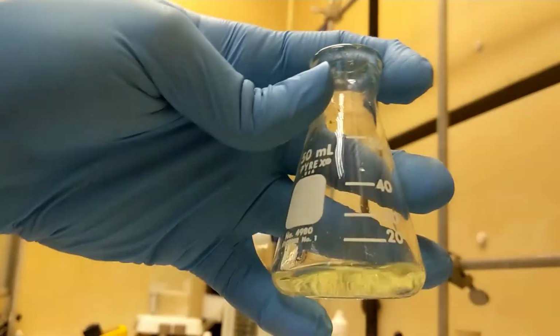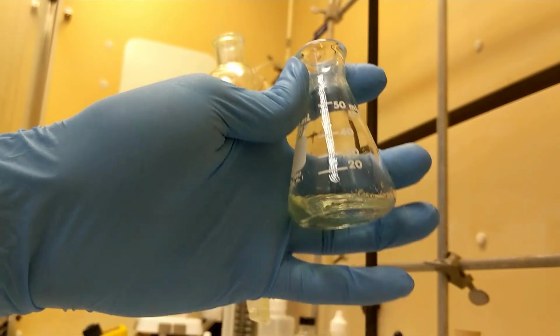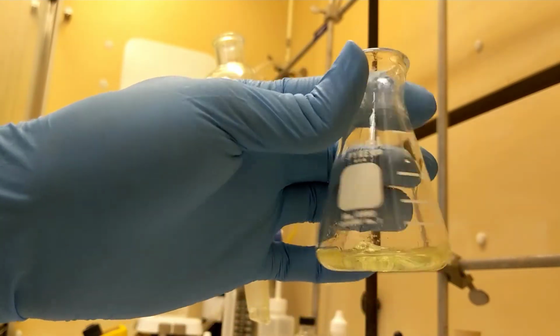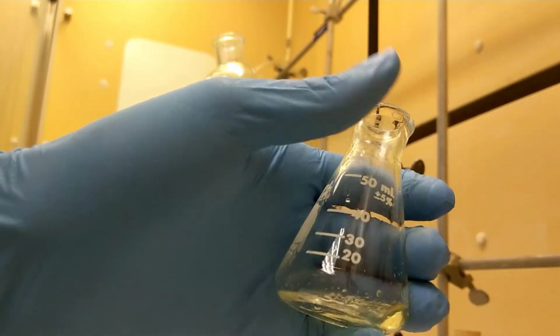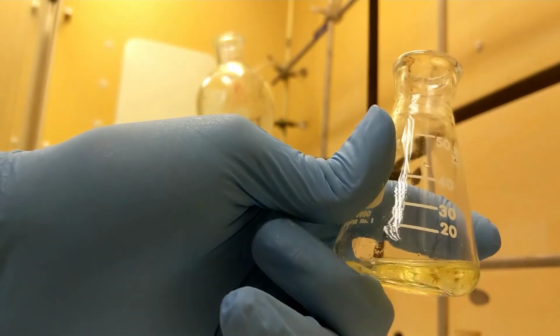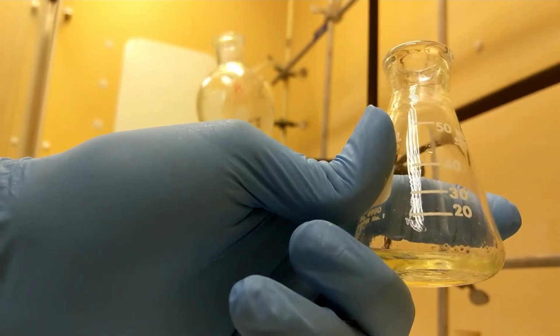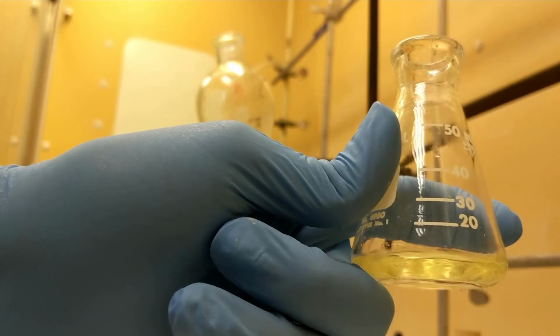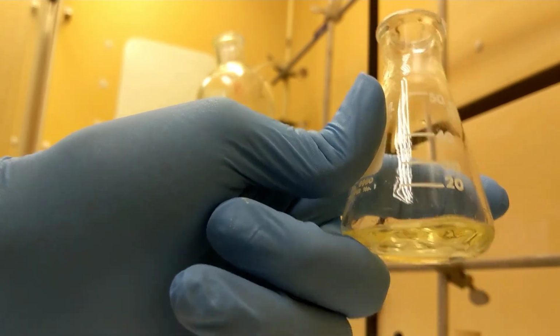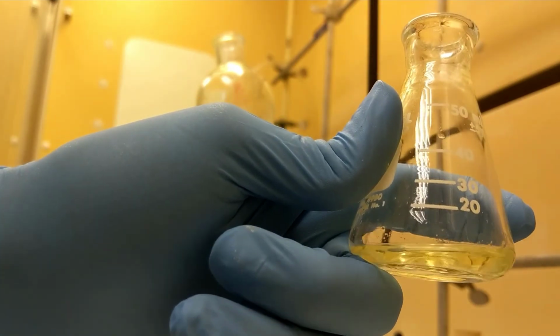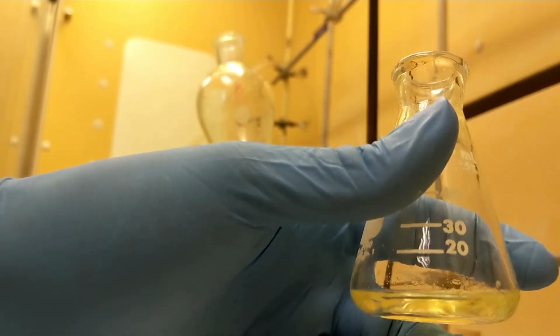Alright, this is what we've been working for. Clean, dry ether with pure unknown A extracted inside. All that's left is to evaporate off the ether and get our unknown A. I'll see you guys in a second.